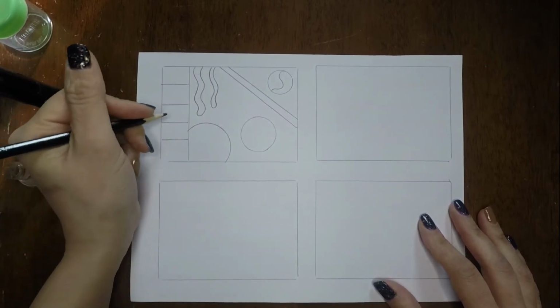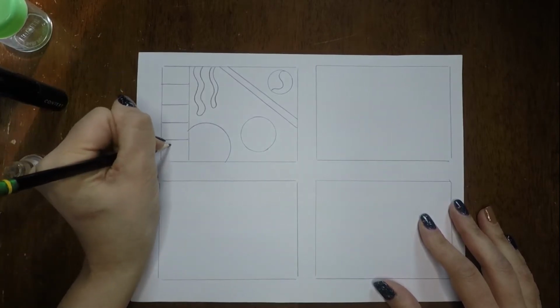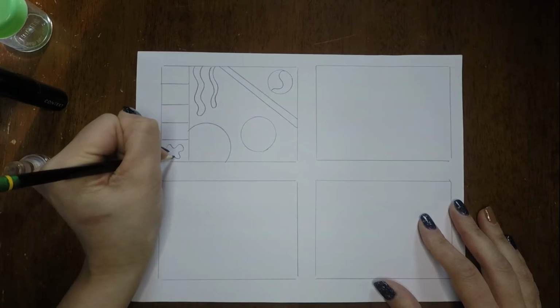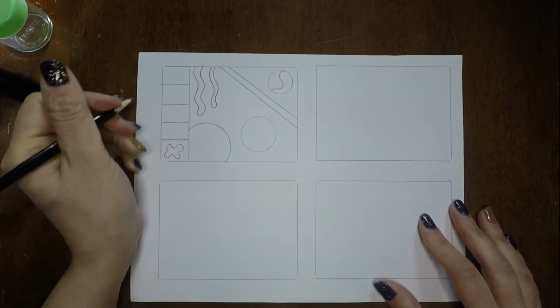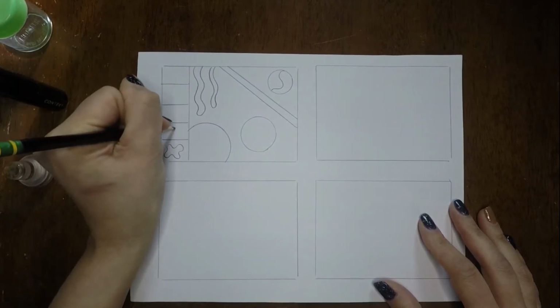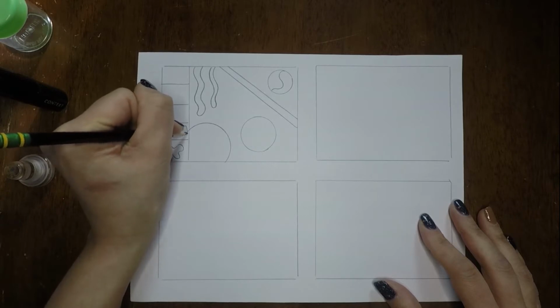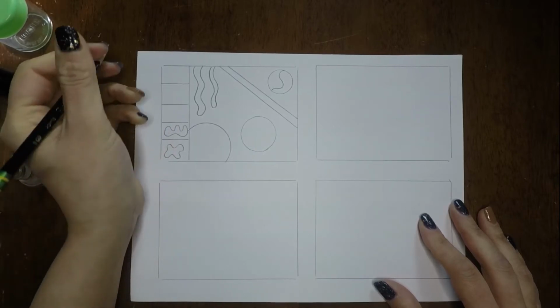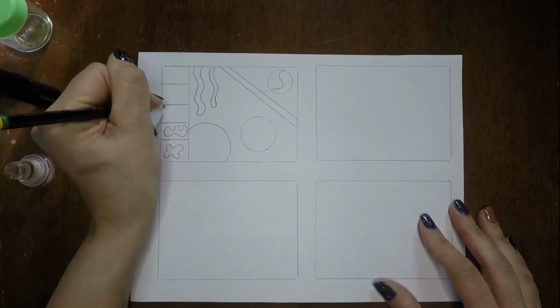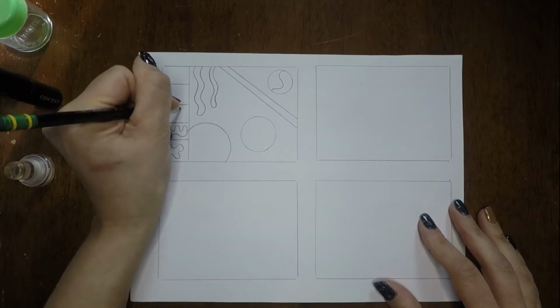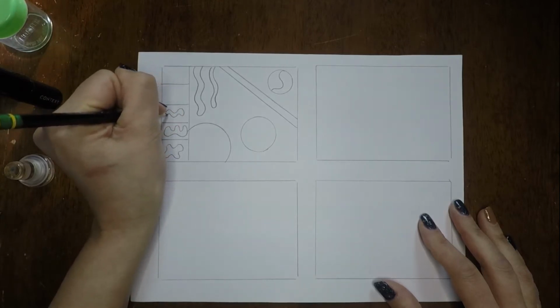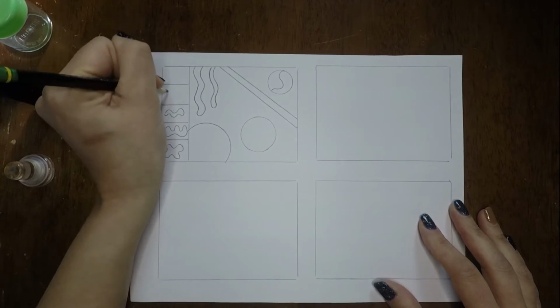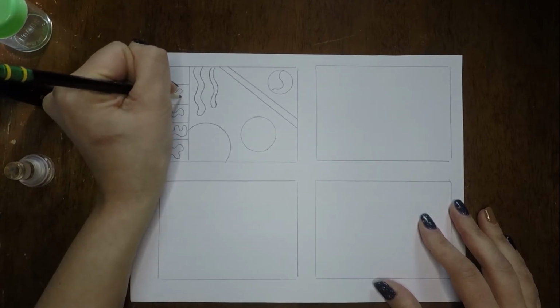Then maybe I'm going to go ahead and start putting some organic blob type of shapes here. They don't all have to be the same. Alright. Maybe I'll put another blobby-like one.